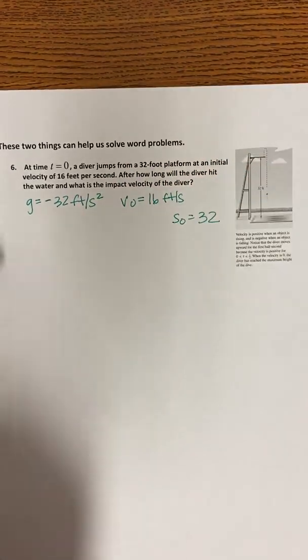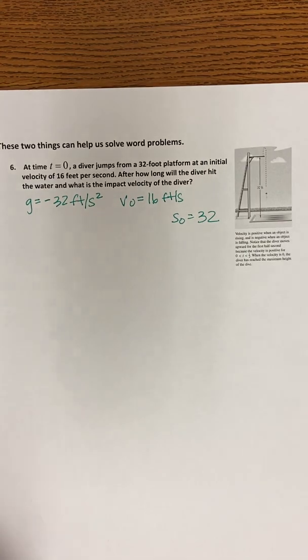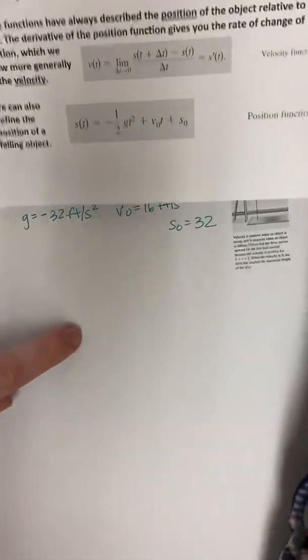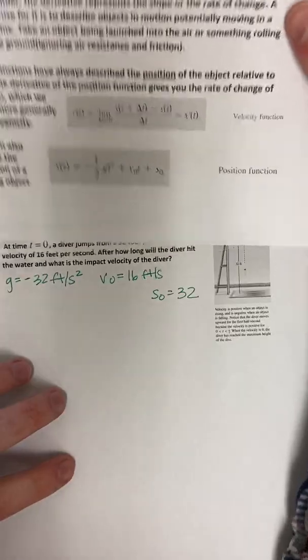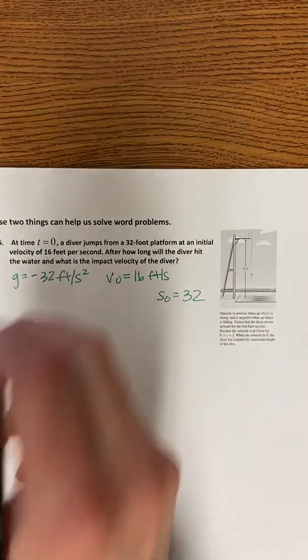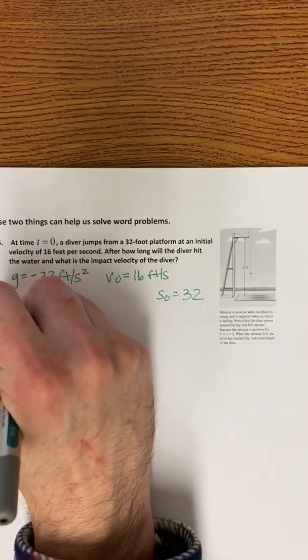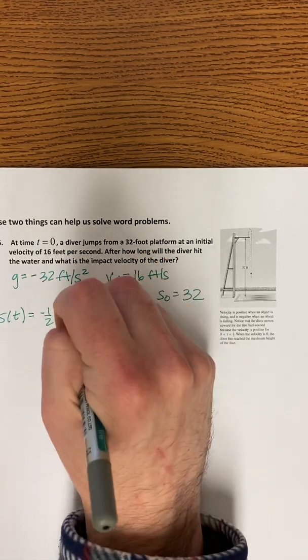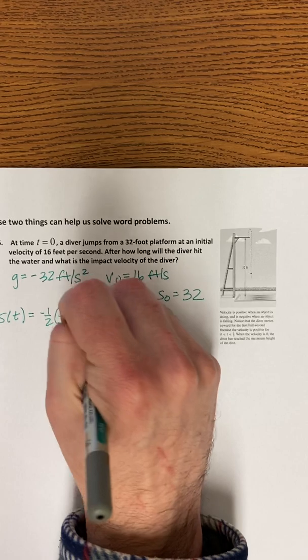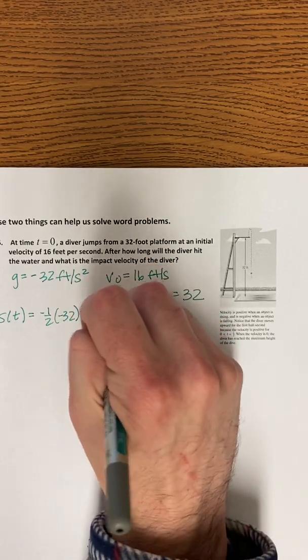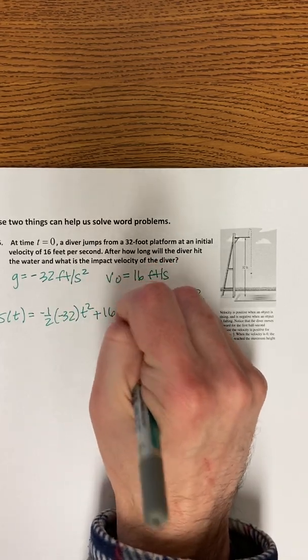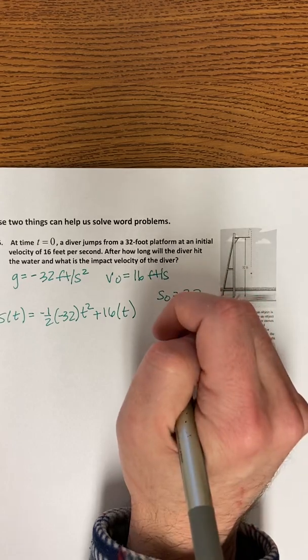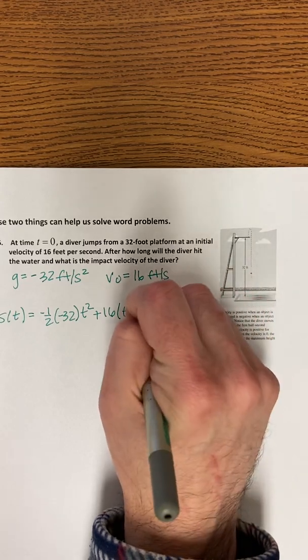So when I substitute those into the equation from the last page for our position, I will get our total position function, s of t, is negative 1/2 times negative 32 t squared plus 16 times t plus 32.